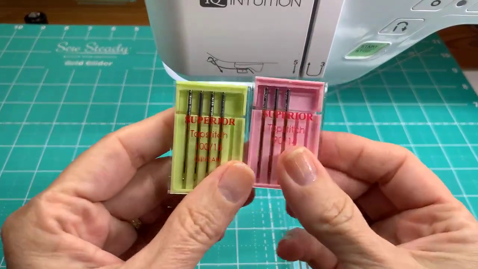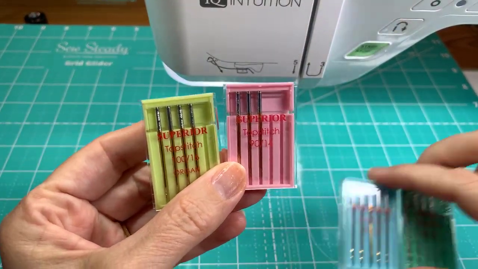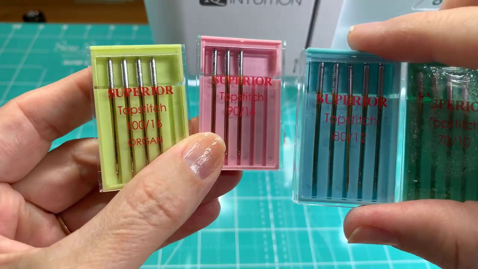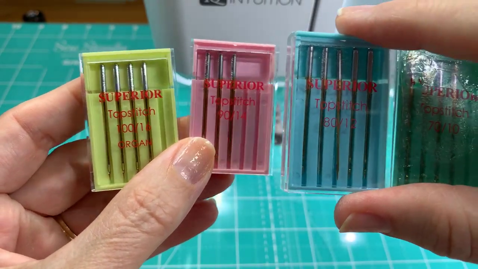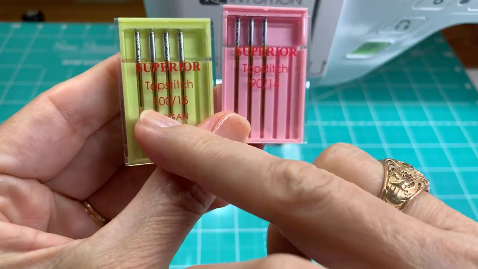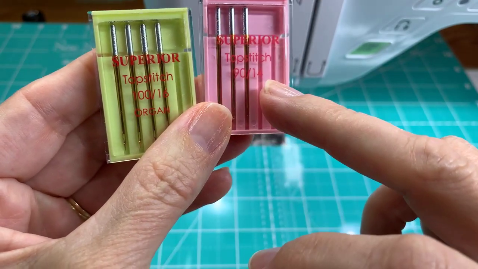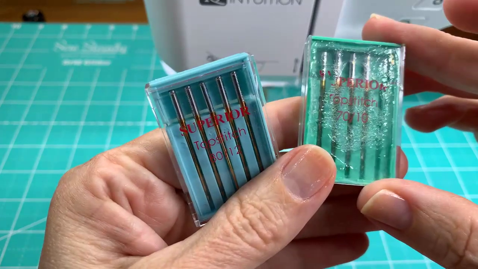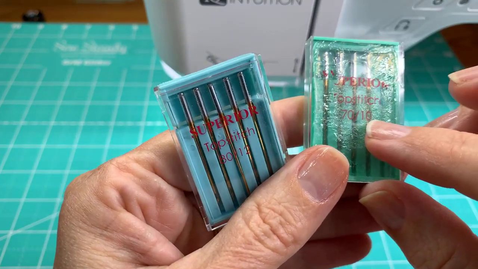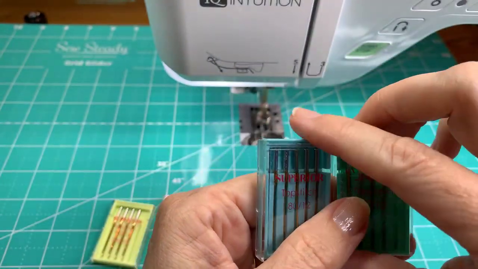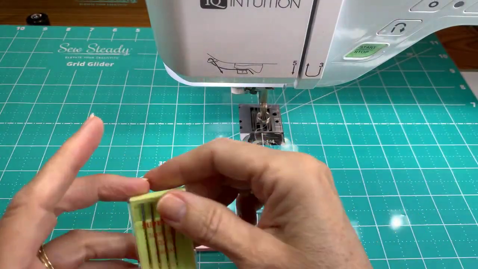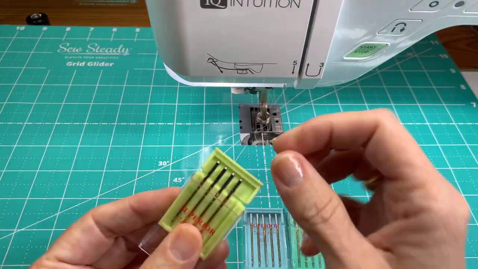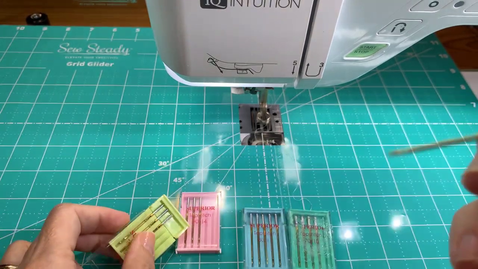Right now, I've put up a few different needles right here. So I want to show you. These are all top stitch, and you'll see this is 100, 90, then we've got the 80, and we've got a 70. This is very, very small. This is measuring the eye of the needle. So let's take this big one out, this giant one right here. He's huge.